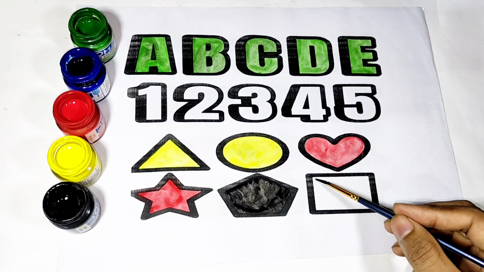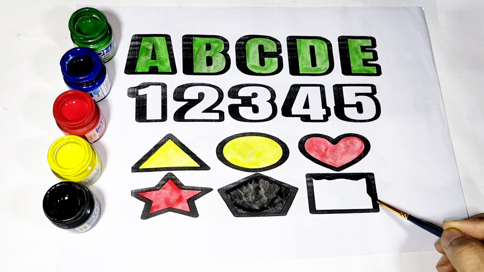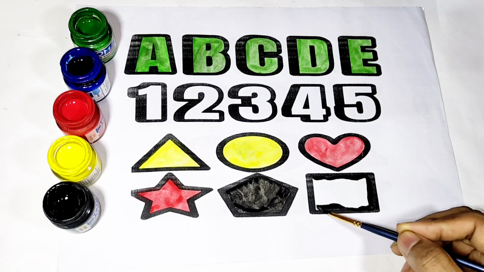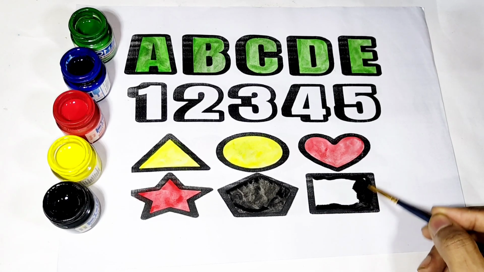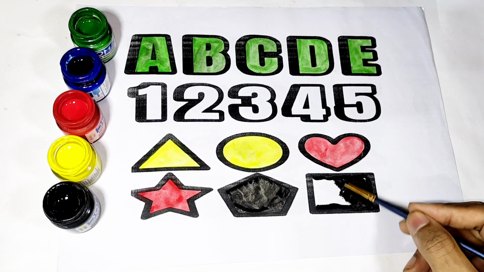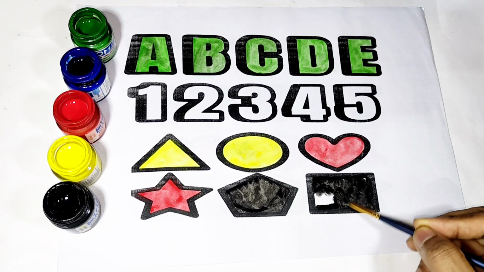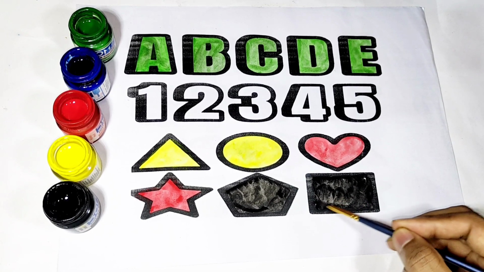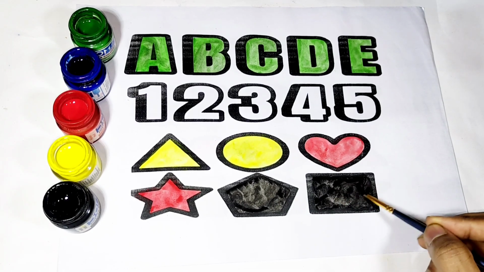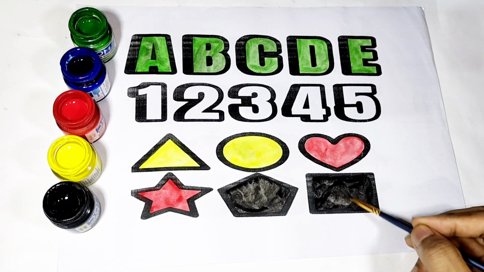The last one is square. The shape of square.